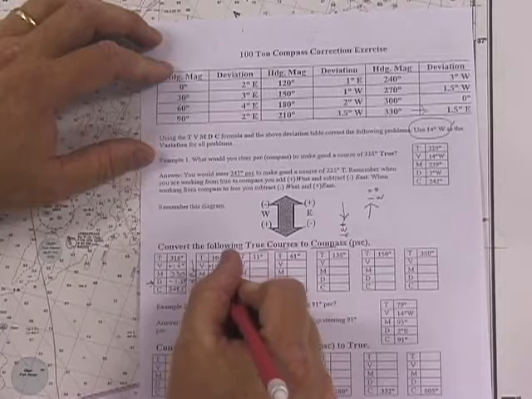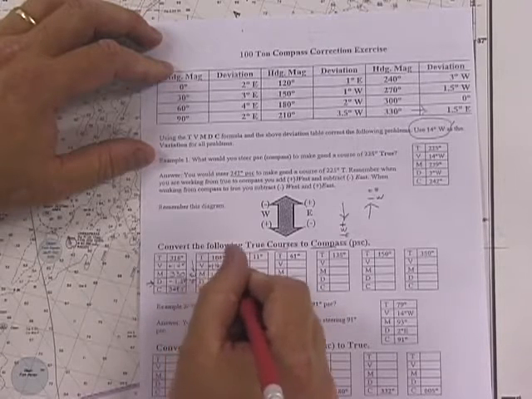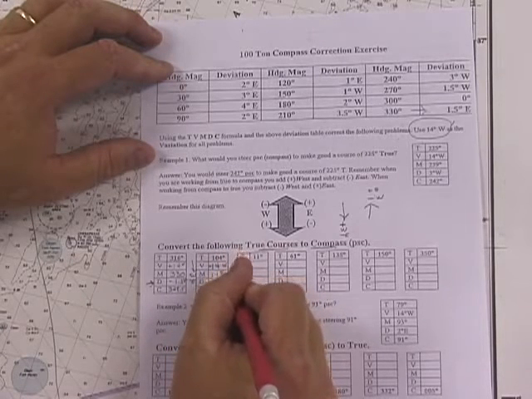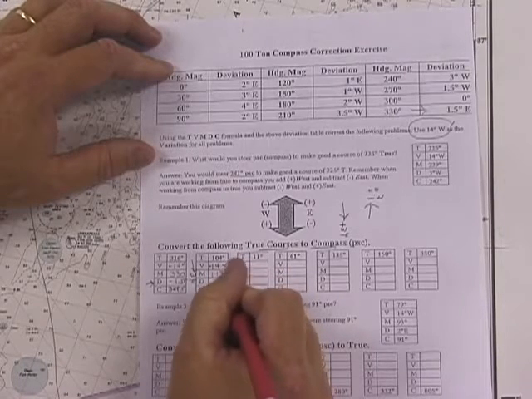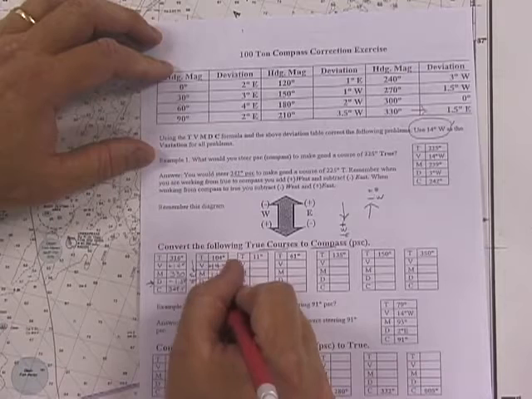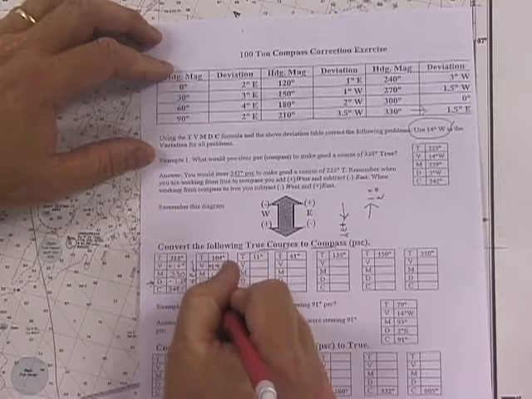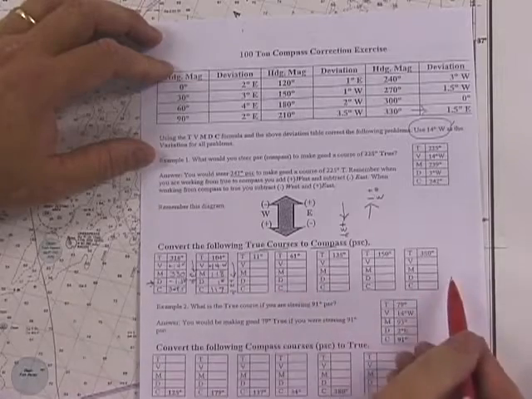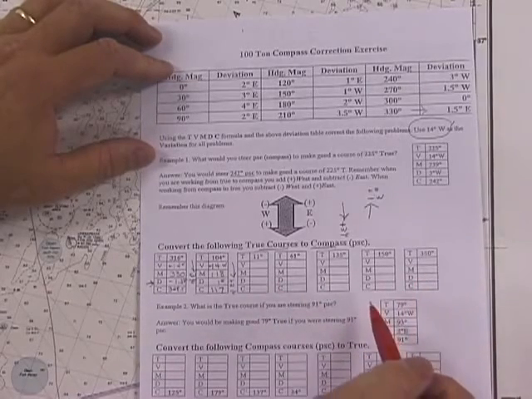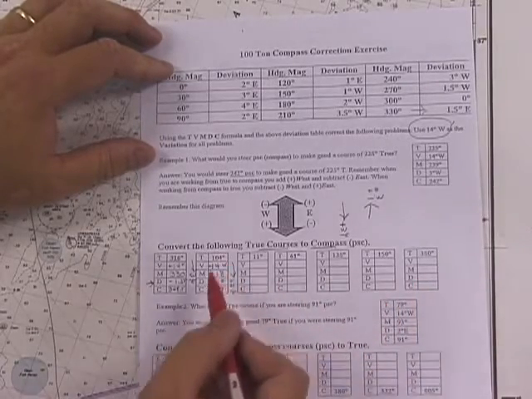Remember, if I'm going down, add whiskey, subtract east. I've got east, so 118 minus 1 is 117. You can work the rest of these and look on the back to find the answers. So this is basically working your way down.